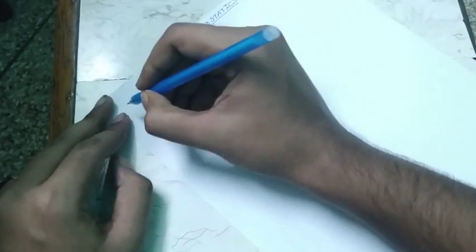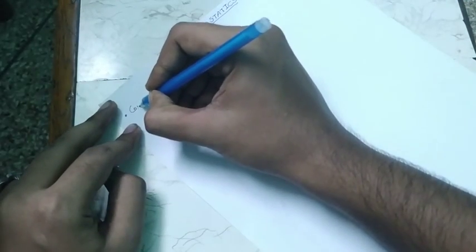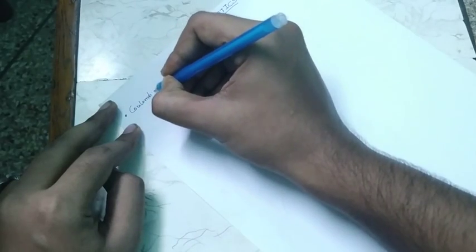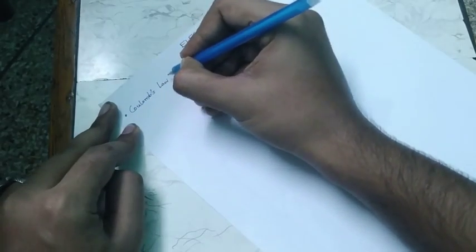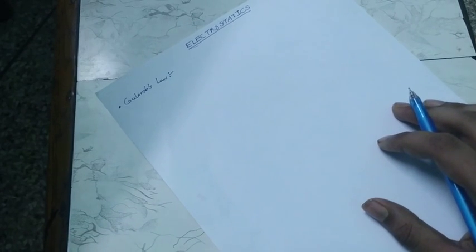Okay, so we are going to start this chapter. Now we are going to start with Coulomb's law. This is a very important topic and many students find it difficult to understand. It is also very interesting because electrostatics has the widest variety of problems that come in JEE. So now I'll start with Coulomb's law.